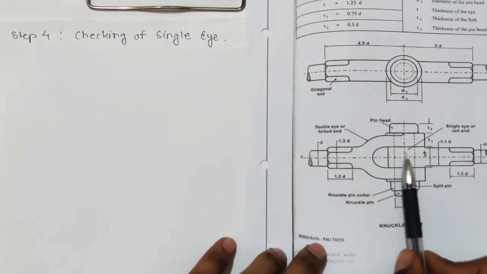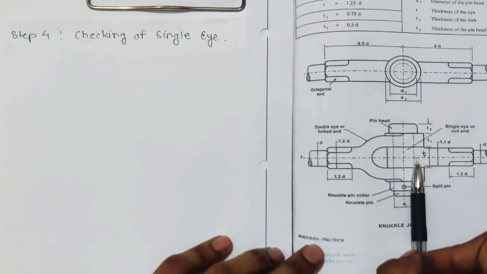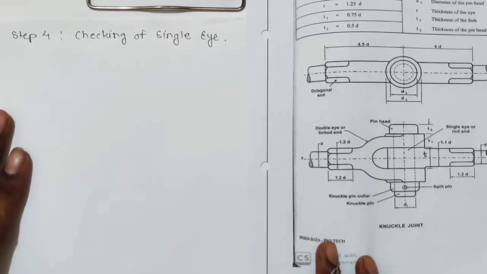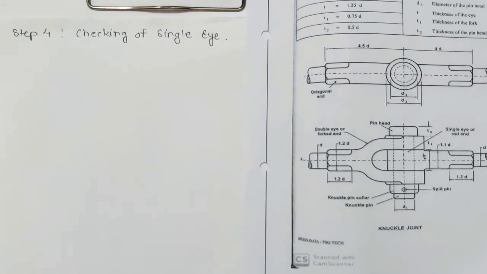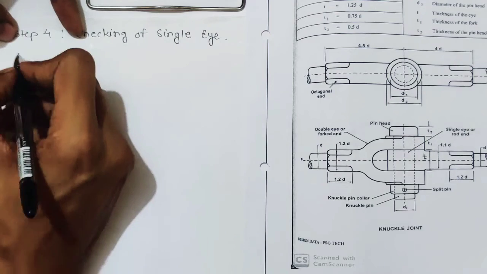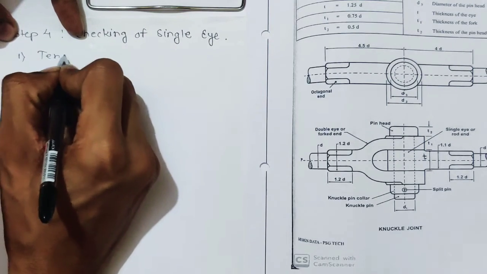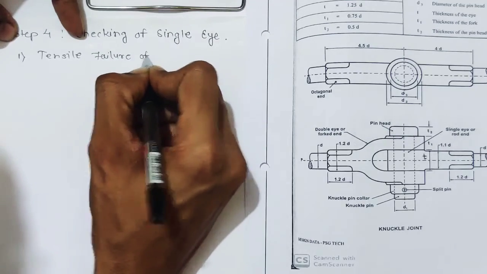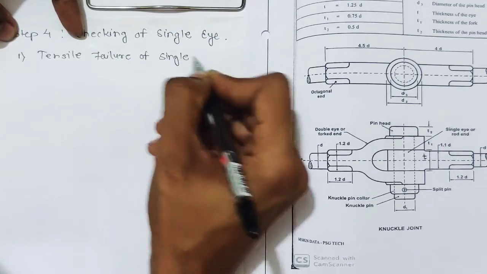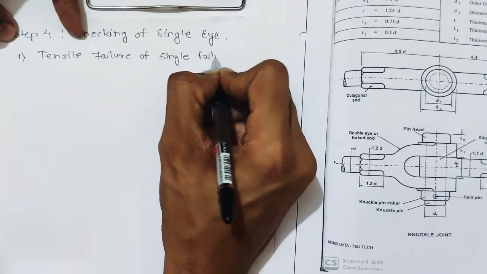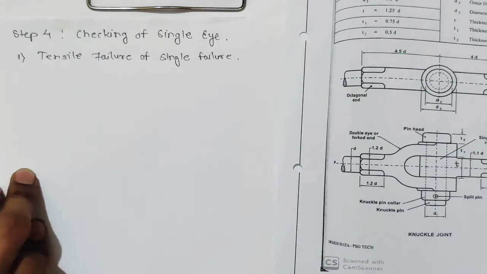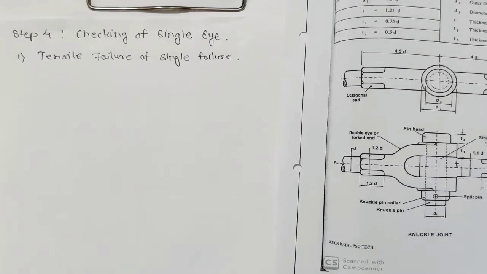In single eye we have tension, compression and shear. So we will find all these stresses and we will find whether single eye is safe or not. So first is tensile failure of single eye, or you can write checking of single eye in tensile failure. Just writing tensile failure is enough.